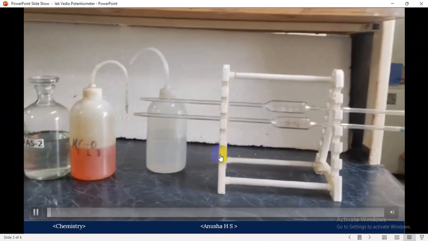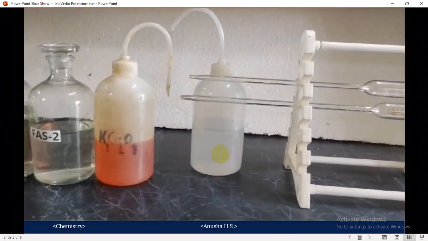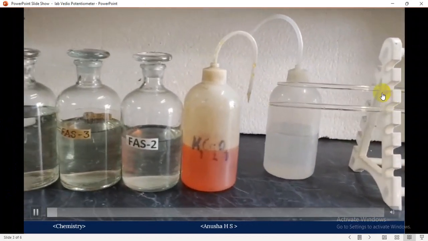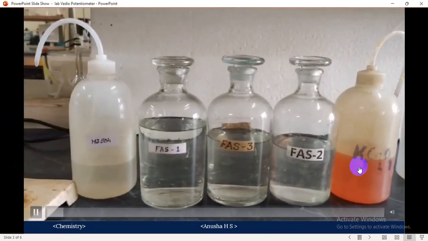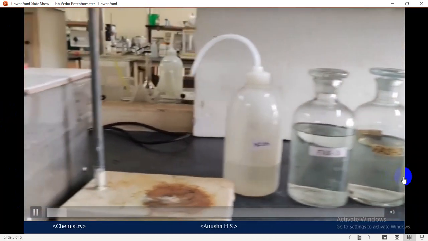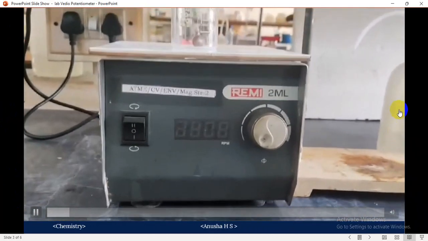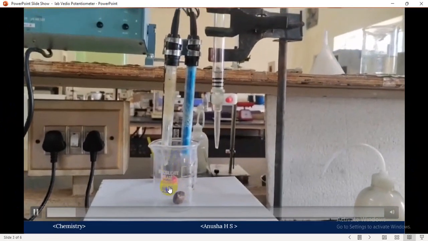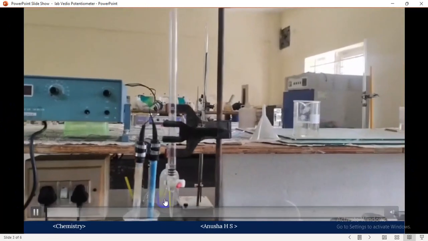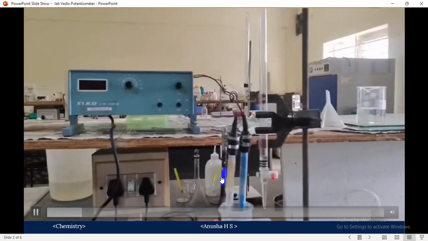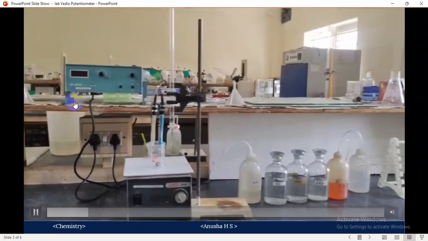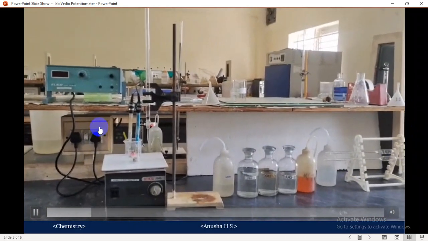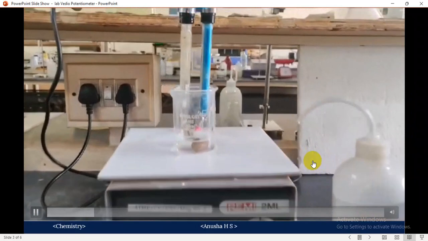These are the chemicals and glass apparatus required to conduct the experiment: a 25 cm cube pipette, distilled water, standard K2Cr2O7 solution, three different concentrations of FAS solution, and dilute H2SO4. This is the magnetic stirrer. We are going to take the beaker, and inside the beaker is a magnetic bead. These are two electrodes: one is the indicator electrode, the other is the reference electrode, along with the burette and potentiometer.